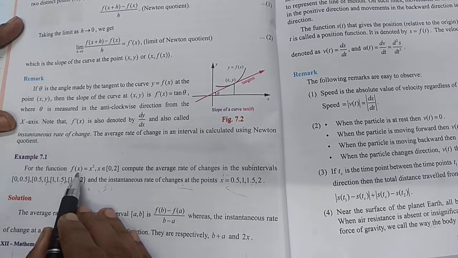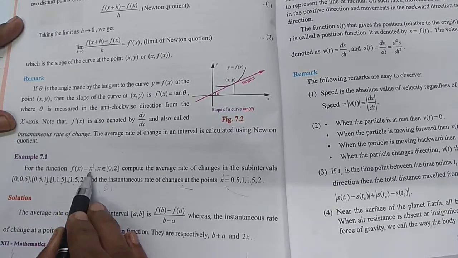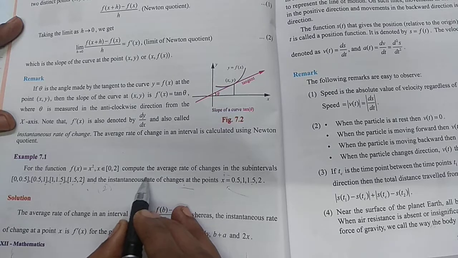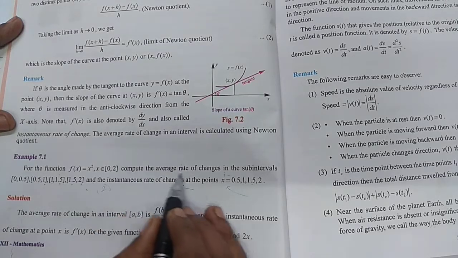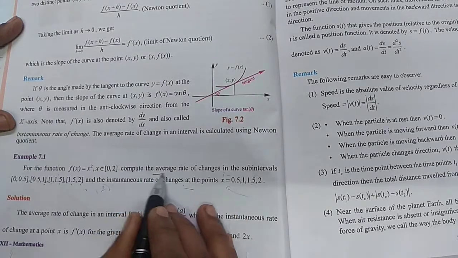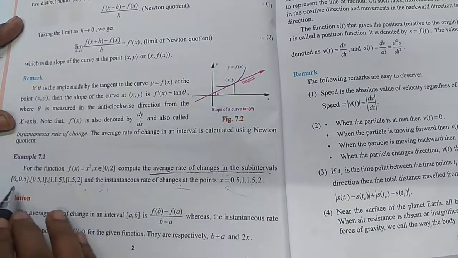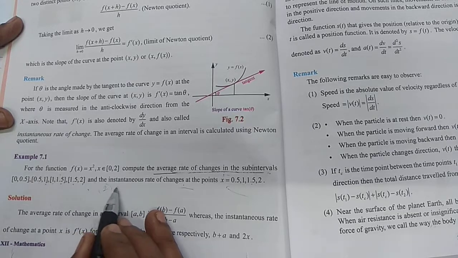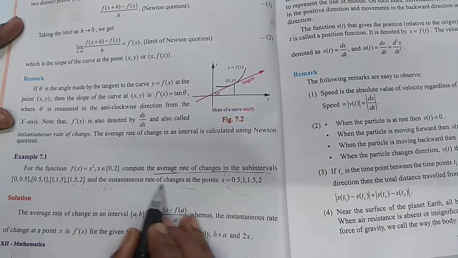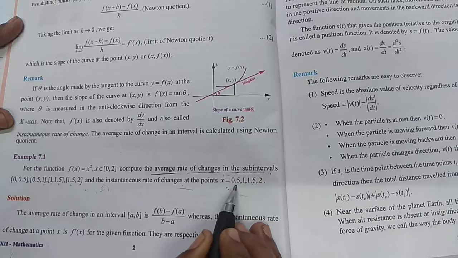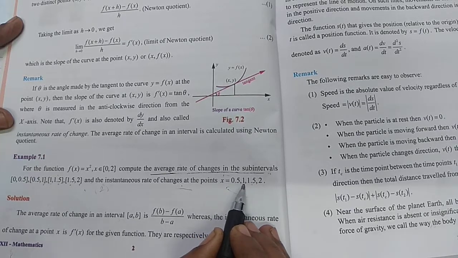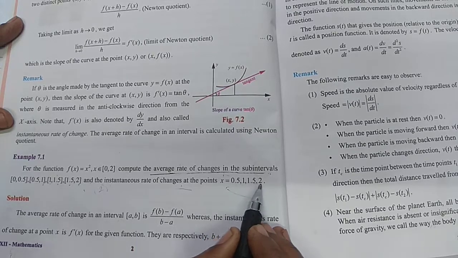So in this question, the given function is f of x is equal to x square. So we need to compute the average rate of changes in the subintervals, 4 subintervals. And the second one is the instantaneous rate of changes at the points. Here also 4 points. X takes 0.5, x takes 1, x takes 1.5, and also 2.